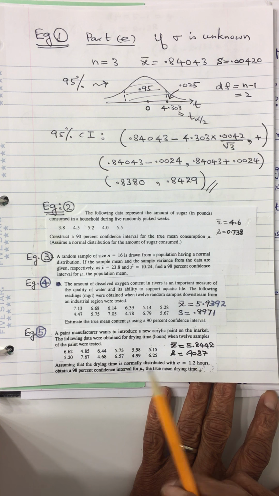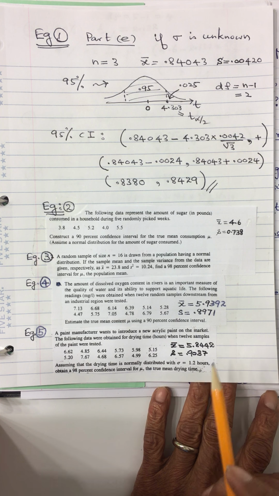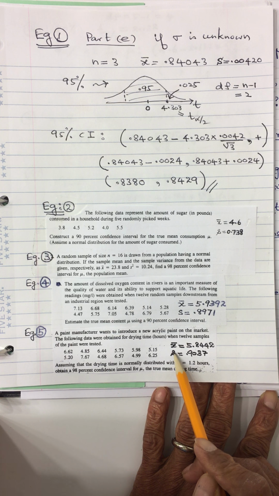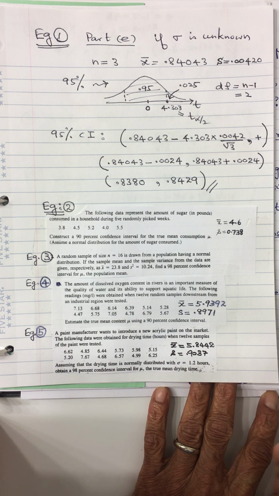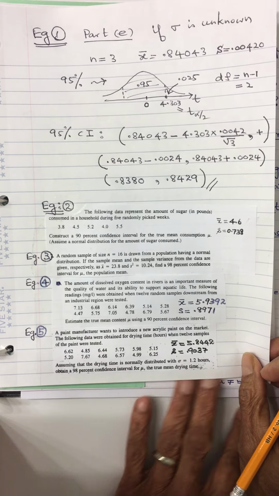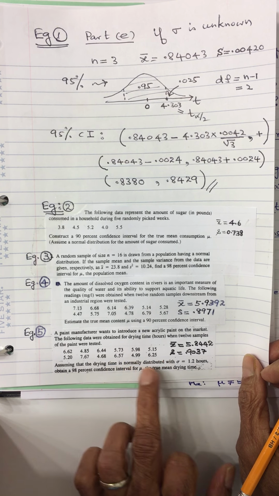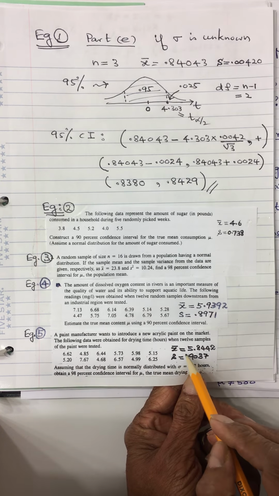You're supposed to use the z. So in other words, going back to the original things we did. You're not supposed to use the t distribution at all for this. You're using only this value.